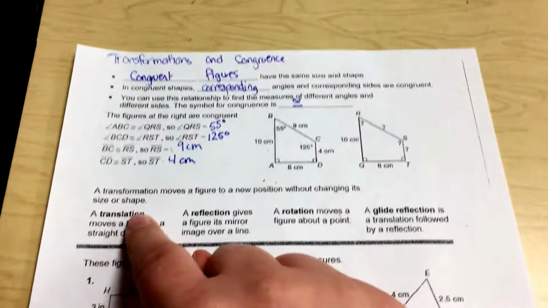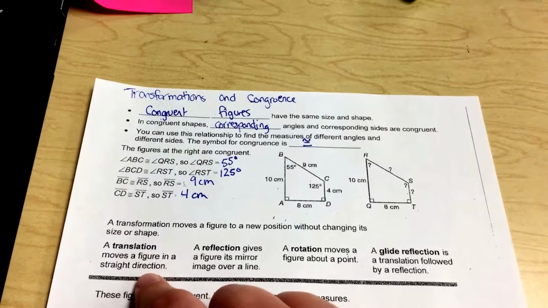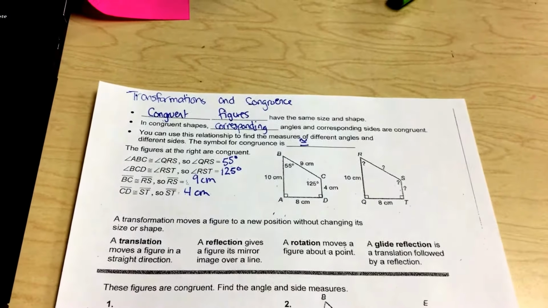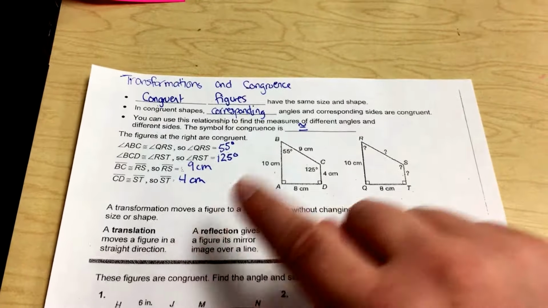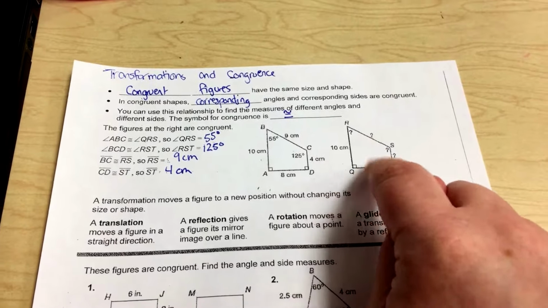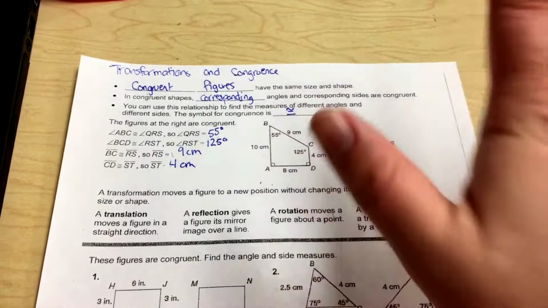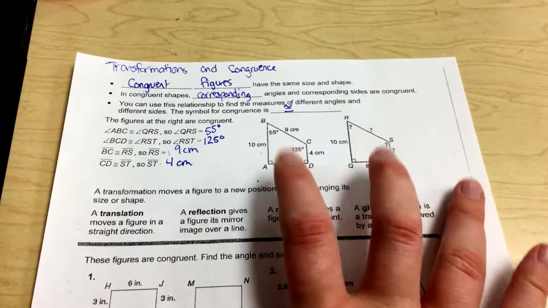So the first type we have is called a translation, which probably is a familiar term to you. A translation is when a figure moves in a straight direction. This is an example of a translation because it just moved to the right, or it moved to the left. It could also just move up, or it can move down, but essentially the shapes are going to look the same.